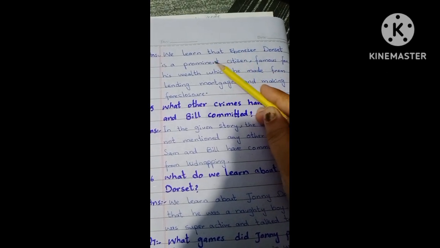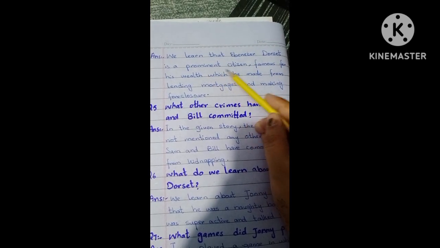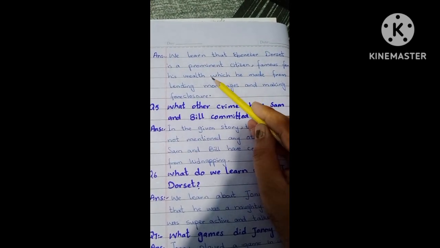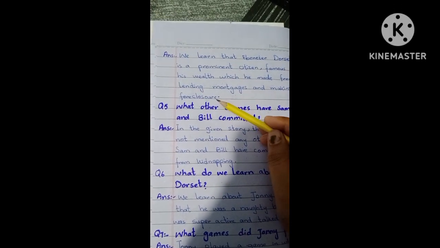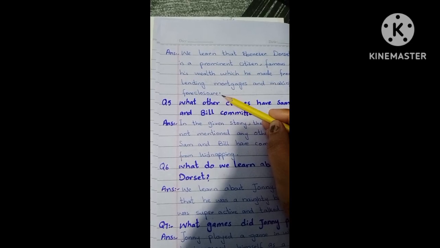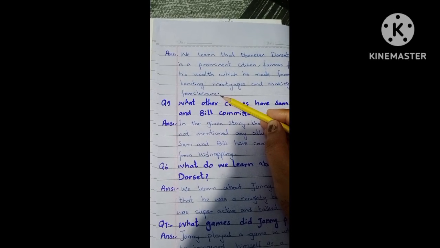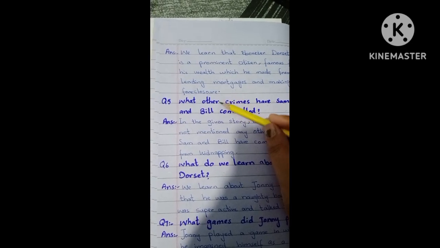The answer is, we learn that Ebenezer Dorset is a prominent citizen famous for his wealth, which he made from lending mortgages and making foreclosures, means giving money to the people as borrowed money to buy the land, and if they do not return the money, he would grab their land.